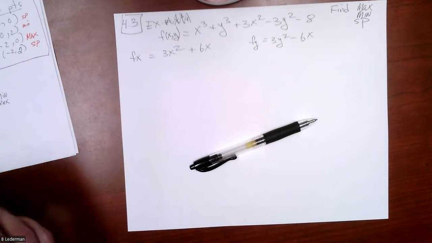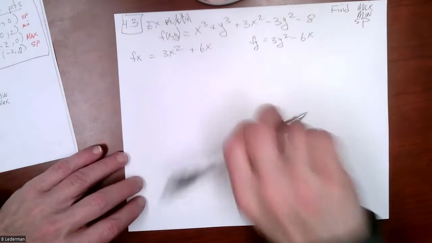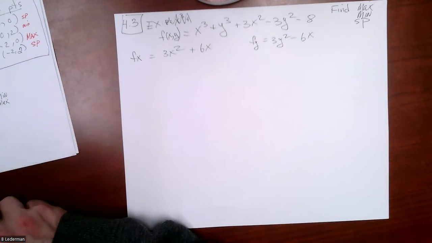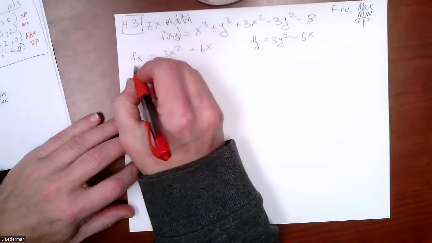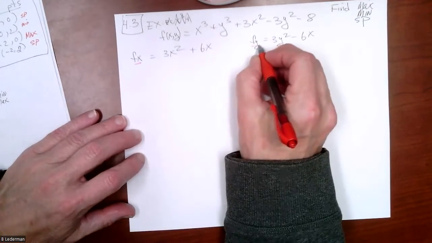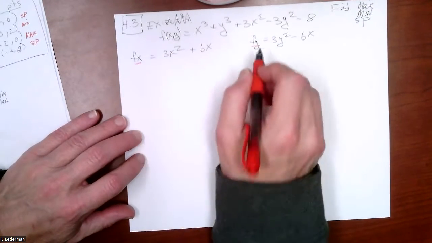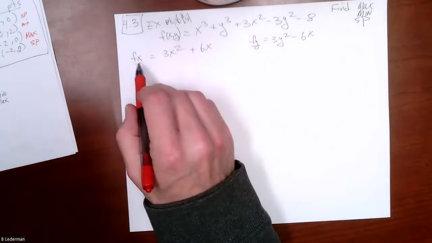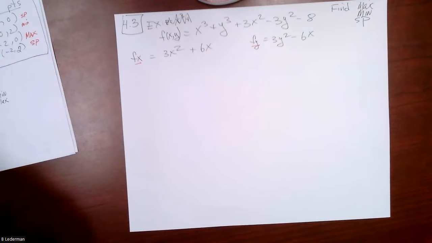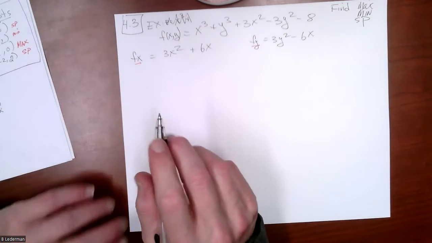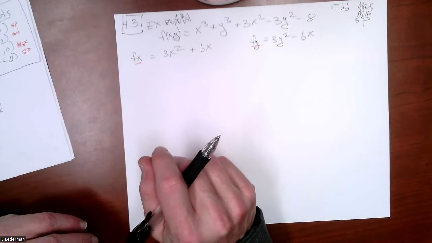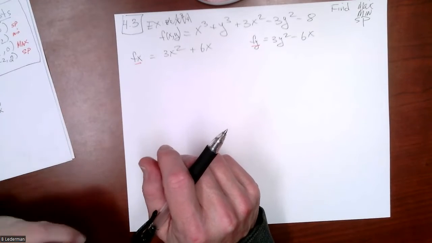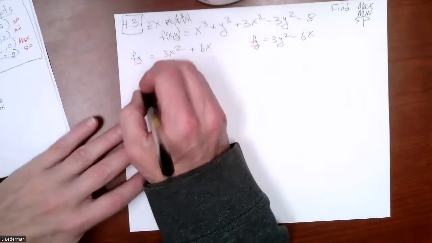All right, let's go on to the next thing. Fx is going to be important for a bunch of reasons, but let's figure out the second derivatives now. The second derivatives are, drum roll please, fxx.